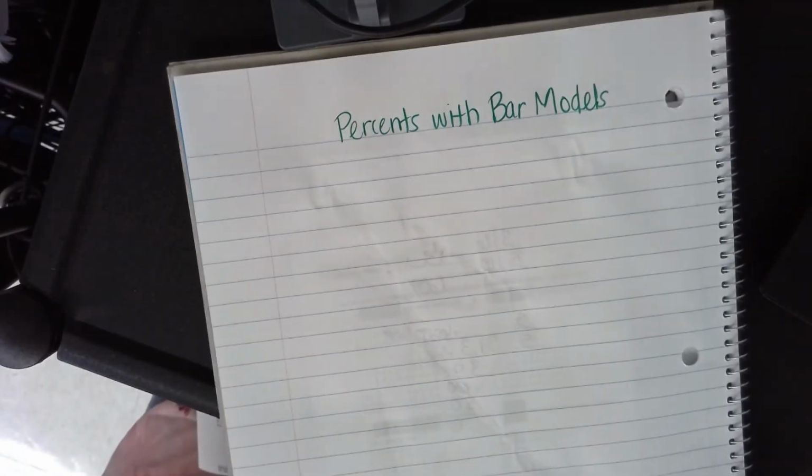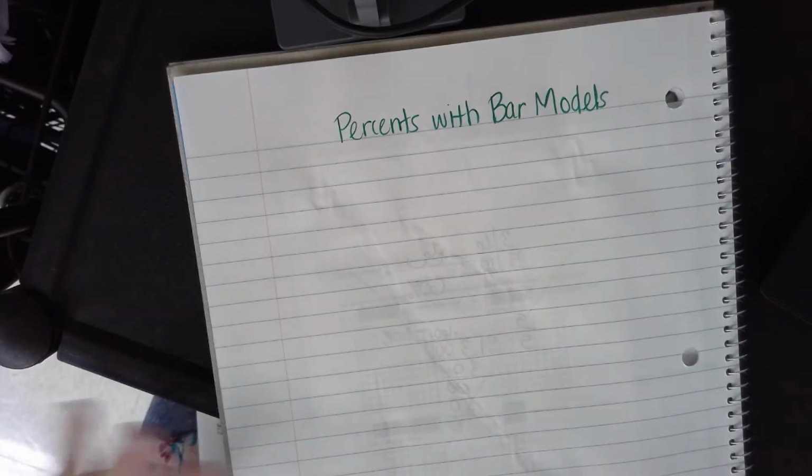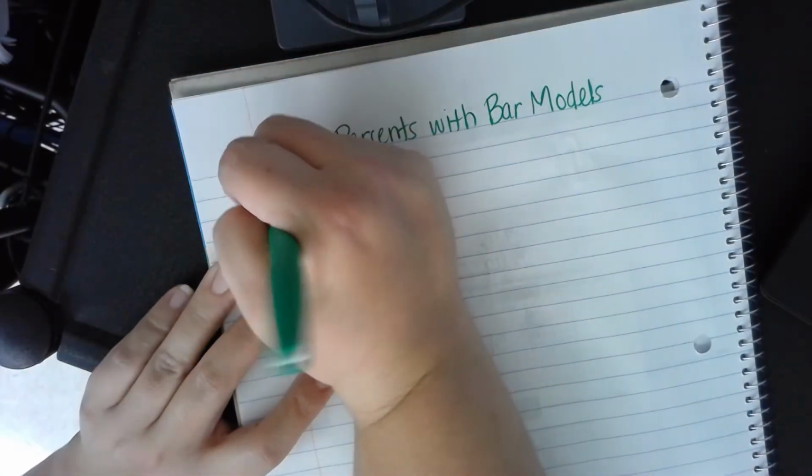There we go. Bar models are the same things as strip diagrams. They are going to be strips that can help you see what percent is happening. So the first thing that we need to go over is what is a tip.